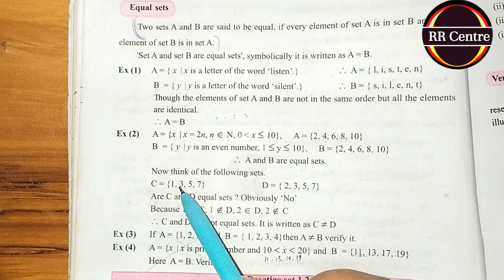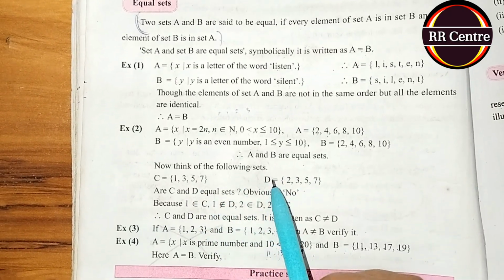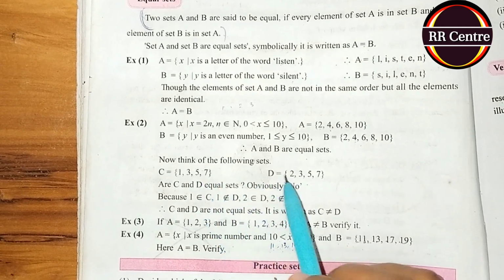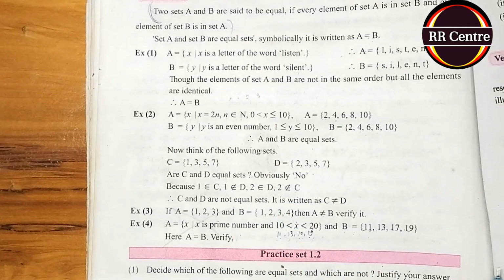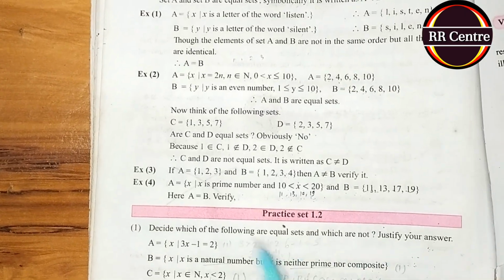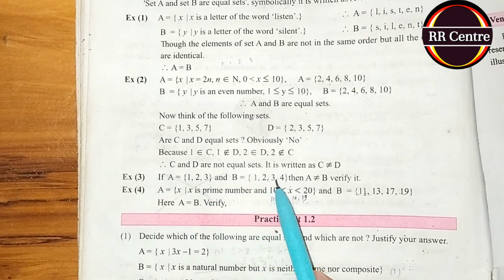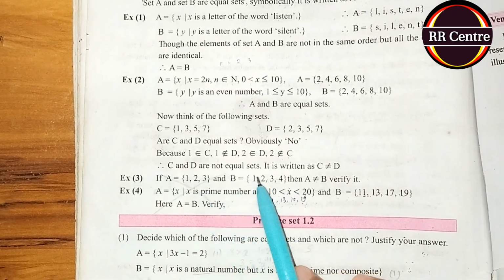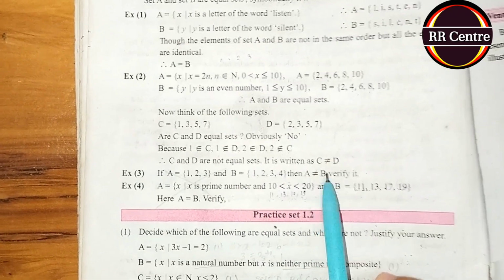And now see that C, set C. This number and this number, both are similar? No, both are different numbers. So this one is not an equal set, right? And now example number 3. A is equal to {1, 2, 3} and B is equal to {1, 2, 3, 4}. So this one is also different. So A is not equal to B.